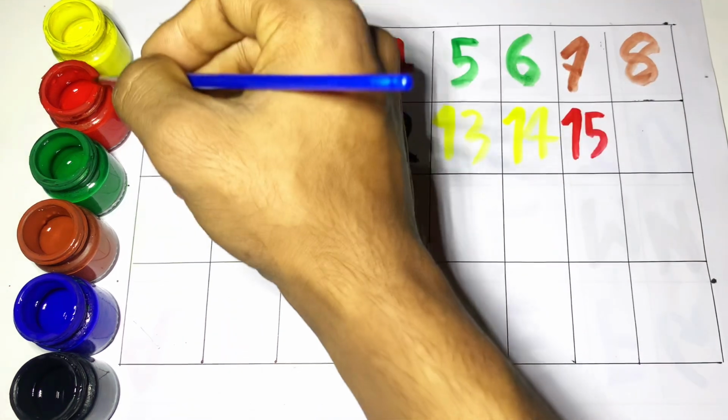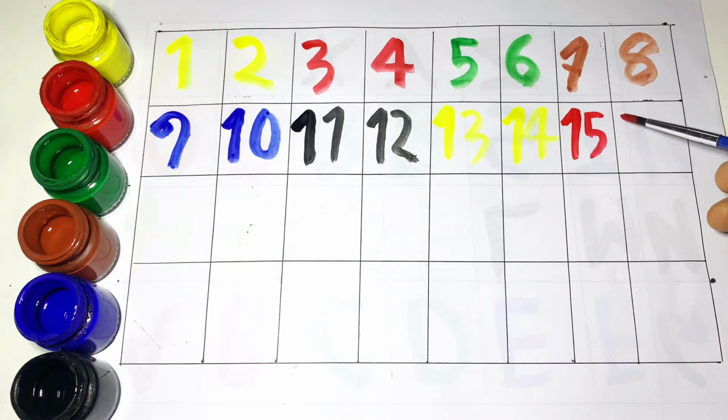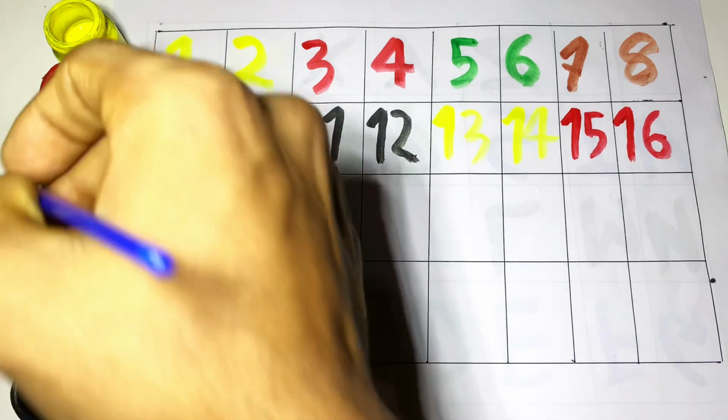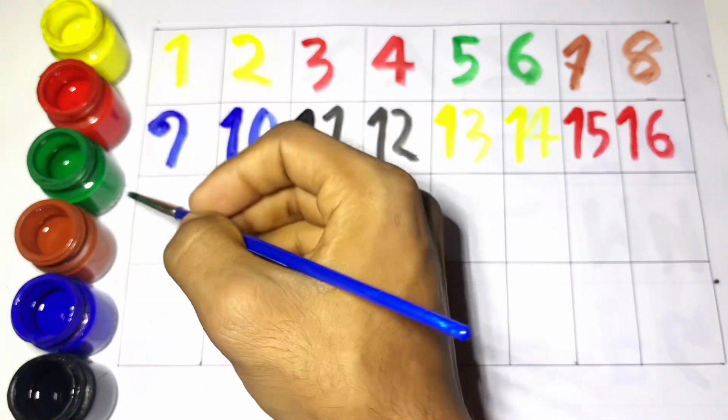Kids, again use red color and draw 16. The numbers of 16. Kids, now you draw 17. The numbers of 17 and use green color.